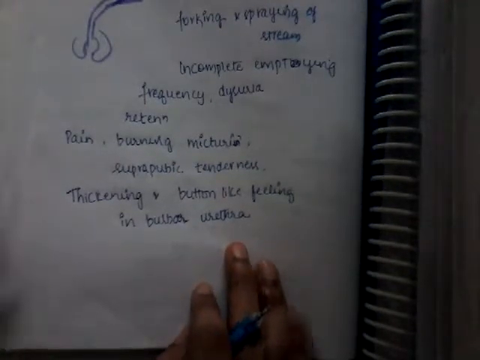Right? So what are the investigations that you advise the person to undergo? First, you ask them to undergo urine microscopy and culture. Then blood urea nitrogen and creatinine to know the renal function, that is renal function tests.